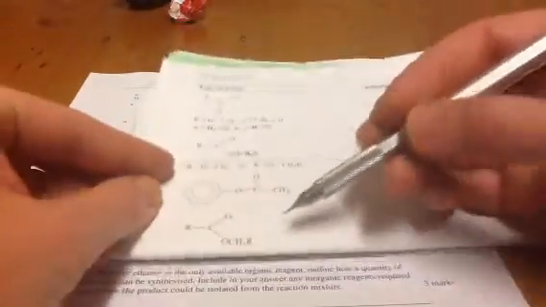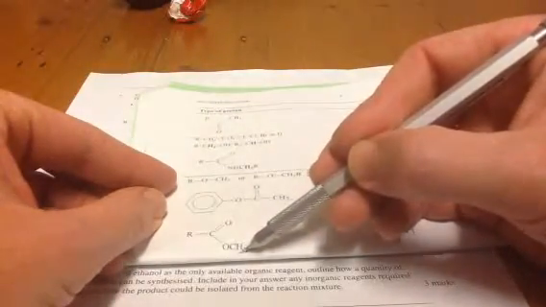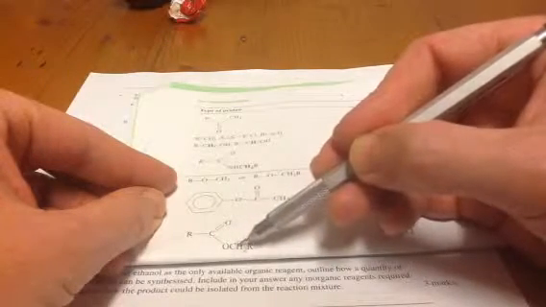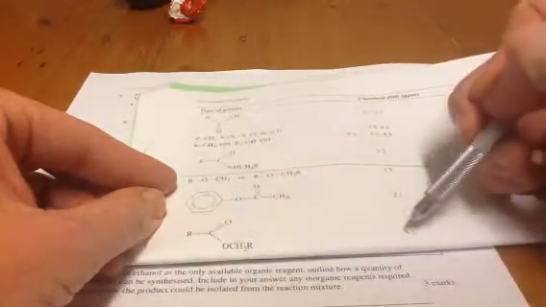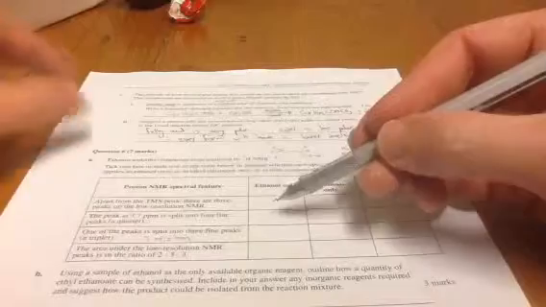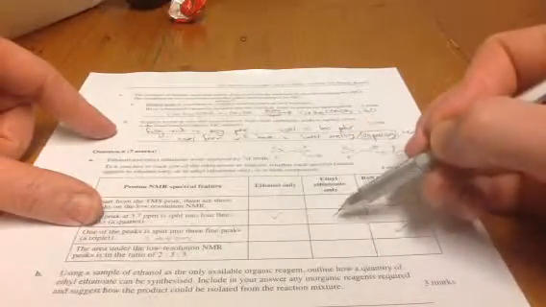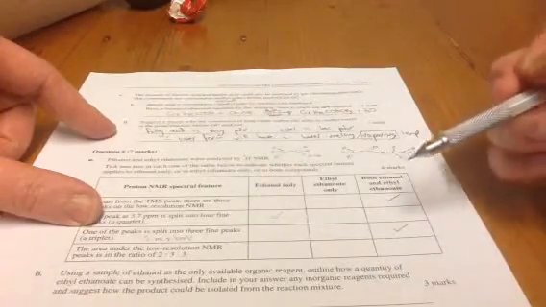If we come down and start looking at the sort of shift we would see in the ester, those hydrogens there in the ethyl group in the ester would have a shift of 4.1. Alright, so this data here would relate to ethanol, but not to ethyl ethanoate and not to both.